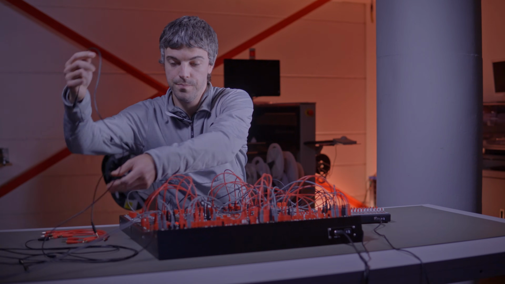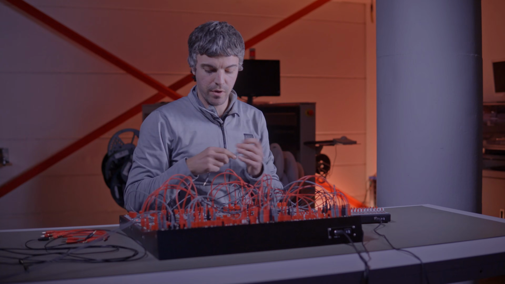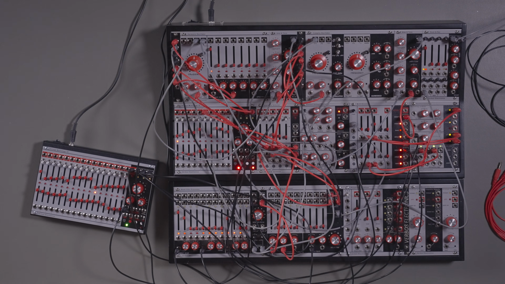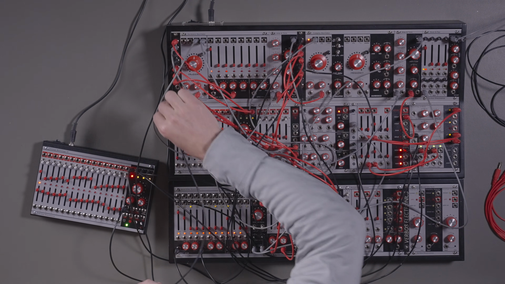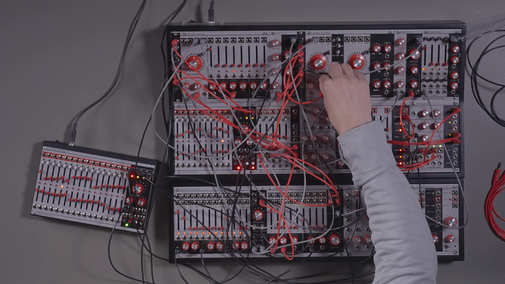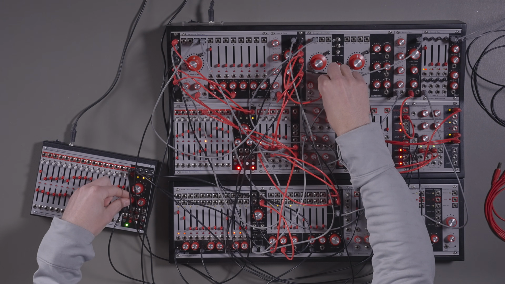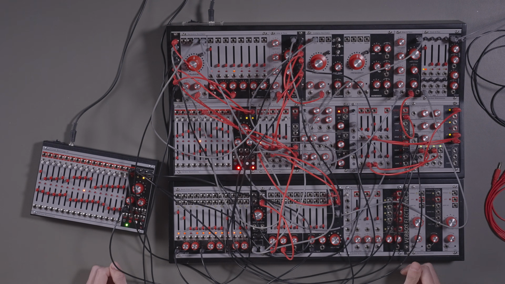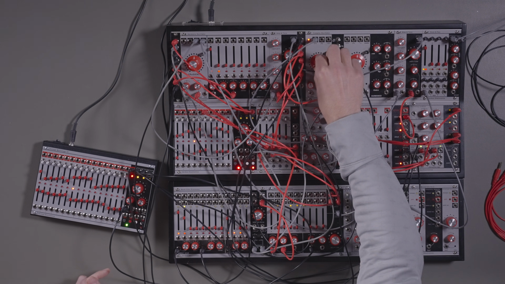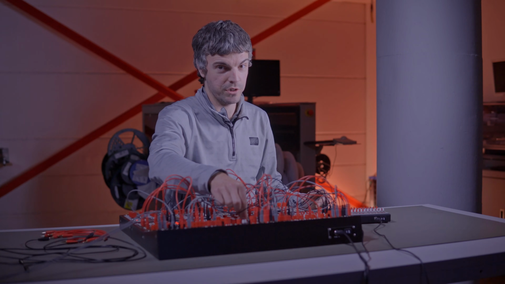And just to, this might not be to everyone's taste, but we can also modulate the delay time here, which is going to make everything sound much more atonal. Sounding like a modular synthesizer now.